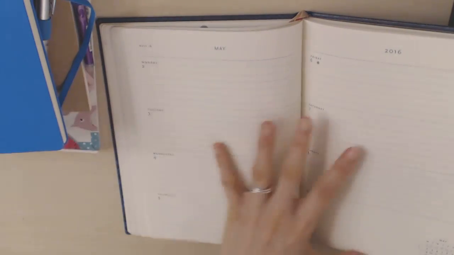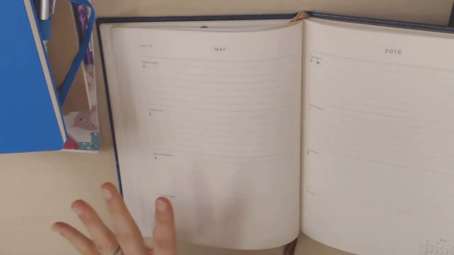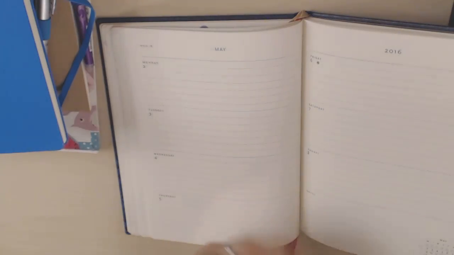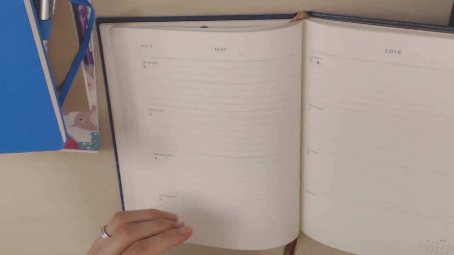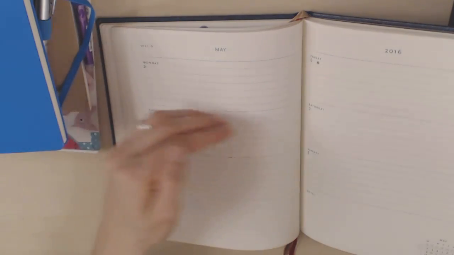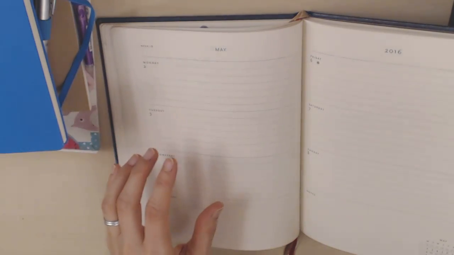To me, this seems more like it would work as a journal. So I'm always interested to see how people approach the horizontal planner, because it's not like I dislike it. I'm just not quite sure how to make use of the space.